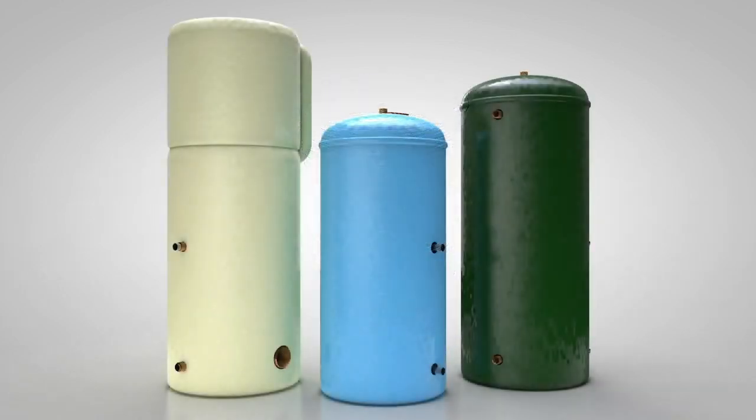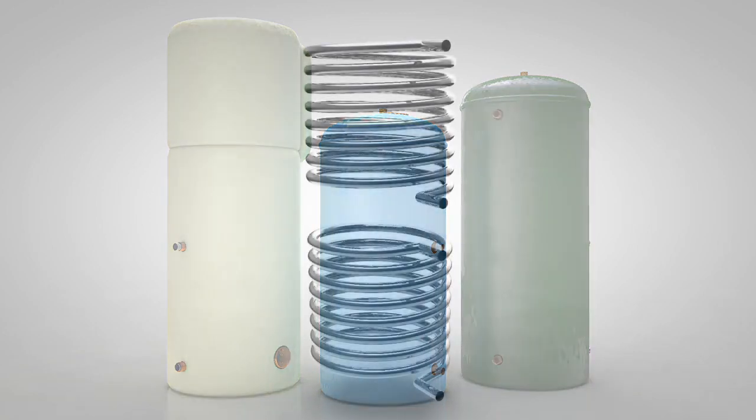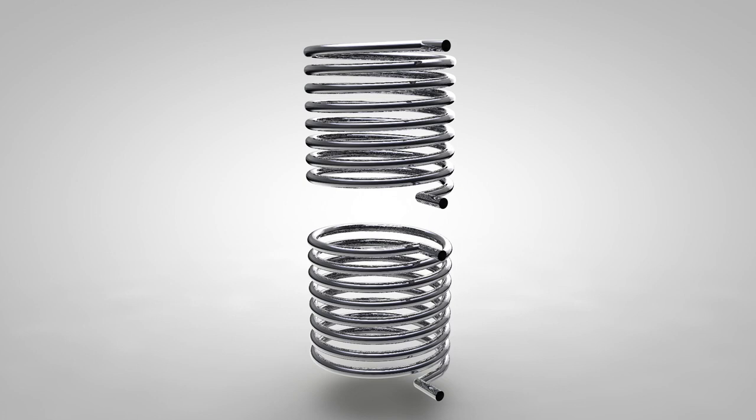Finally, let's look at the different options available for twin and triple coil cylinders and how multiple coils can be configured within a cylinder. In tall cylinders, coils can simply be stacked, one on top of the other. Stacked coils can have a dedicated volume of water attributed to them, for example in a solar system.